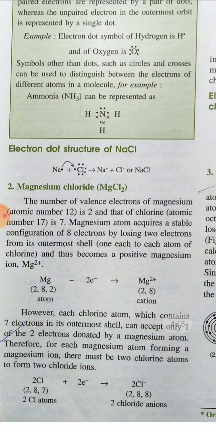First example, in case of NaCl, sodium has one electron in its valence shell, so Na dot, and chlorine has seven electrons in its valence shell, so Cl and seven dots. Let's see the electrovalent dot structure of NaCl. So Na dot plus Cl seven dots, and sodium gives one extra electron to chlorine, and therefore sodium becomes Na plus and chlorine becomes chloride Cl minus, and then both Na plus and Cl minus join to form NaCl ionic compound.